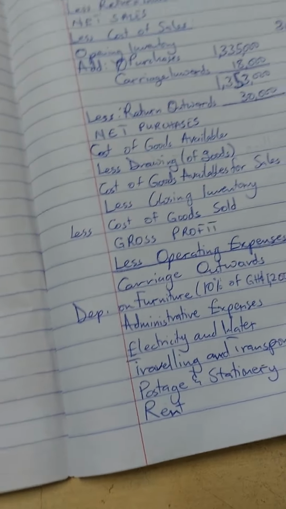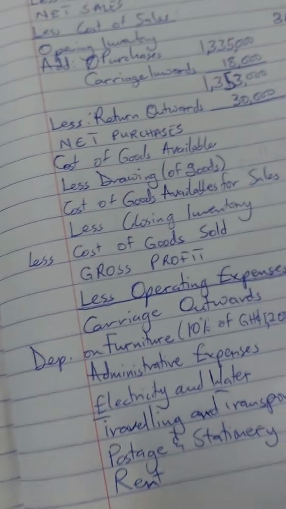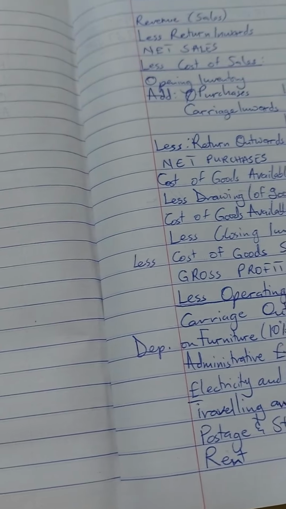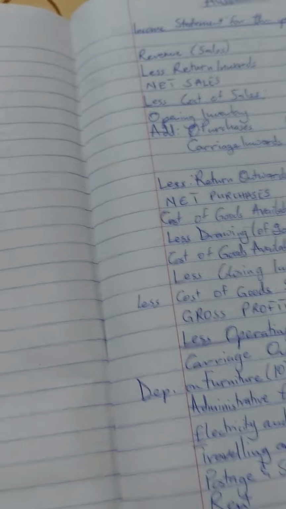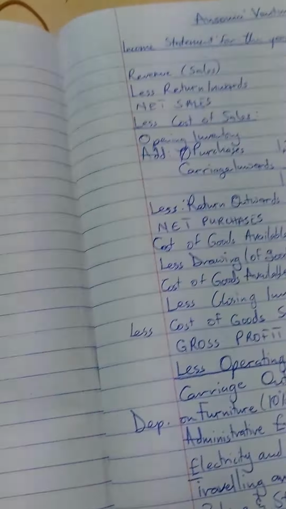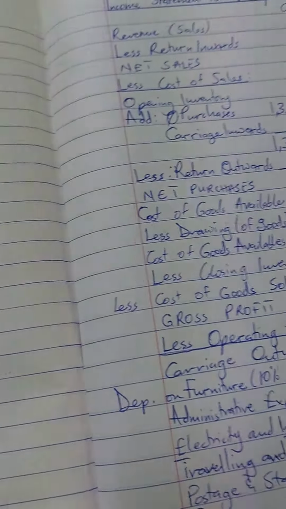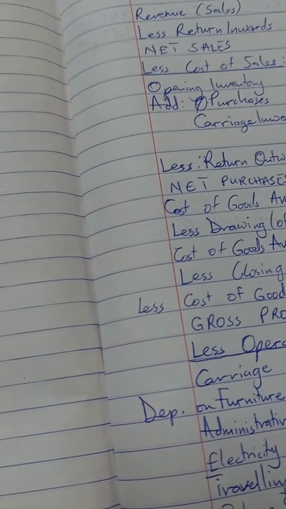If you bought it for 100 cedis, maybe this year I've used 10 cedis from it. Next year I've used another 10 cedis. By the 10th year, the asset would have lost its life value. So every year I'm going to reduce it by this amount. That is the percentage they gave in the question for depreciation, which is in the footnote.